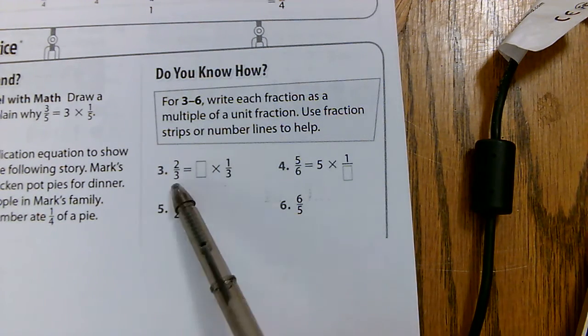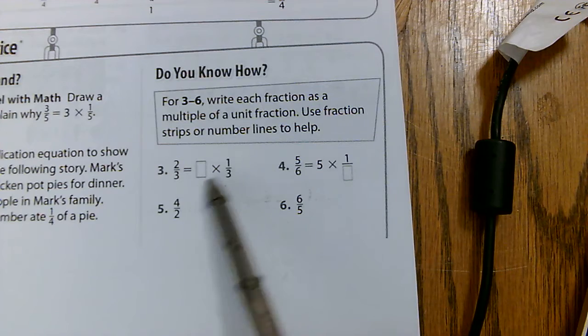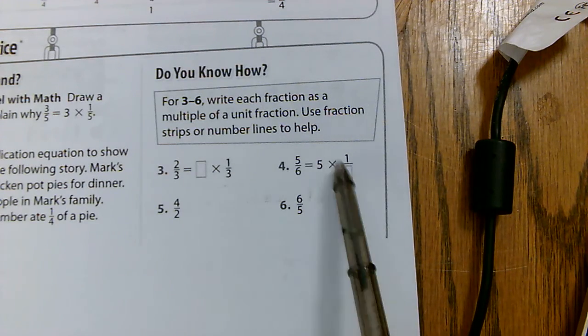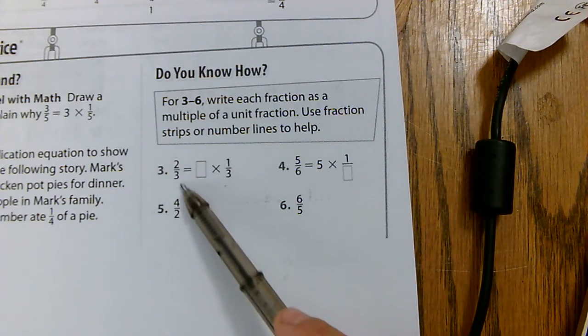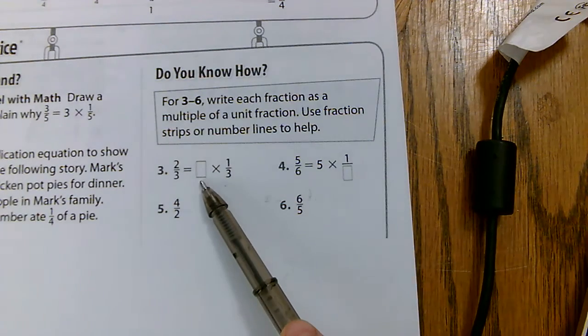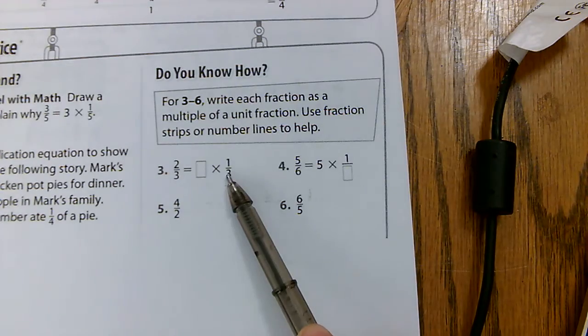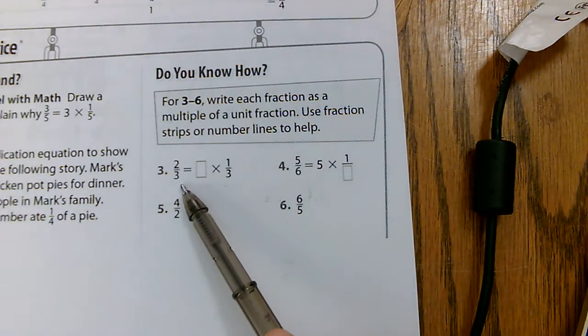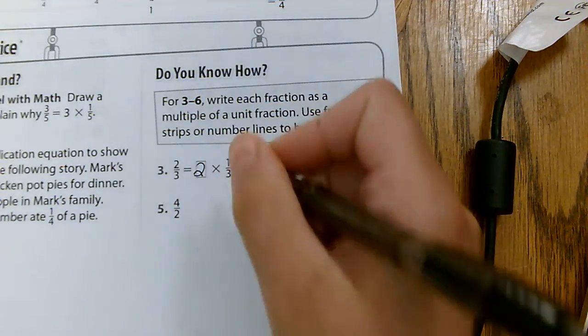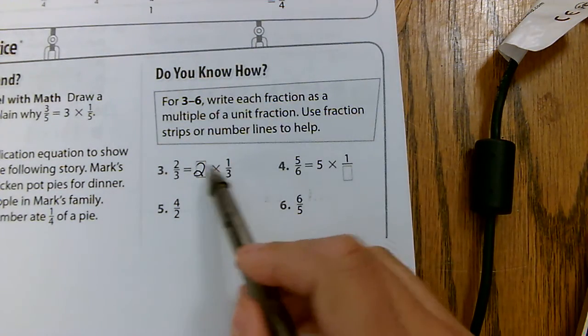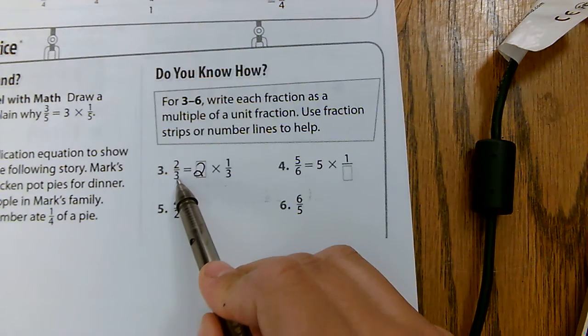So we're going to do this for 3 and 4, putting in a number that makes this true. So I have 2/3, and then it's saying what number times 1/3 would give me 2/3. Well, that would have to be 2, because I would do 2 times 1, and then the denominator stays the same.